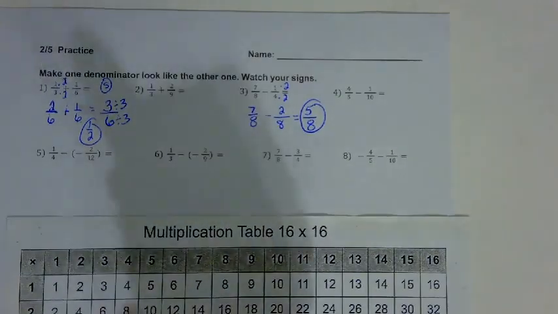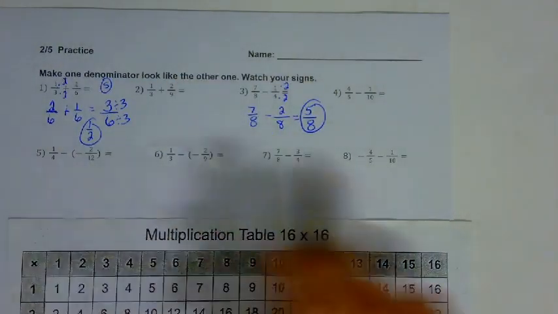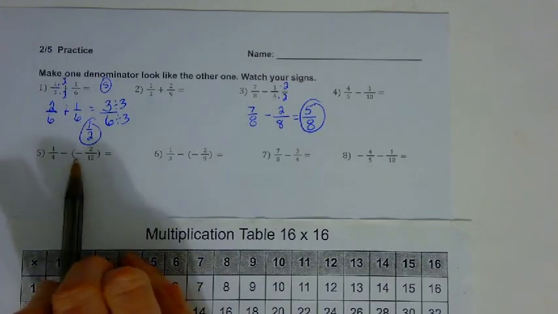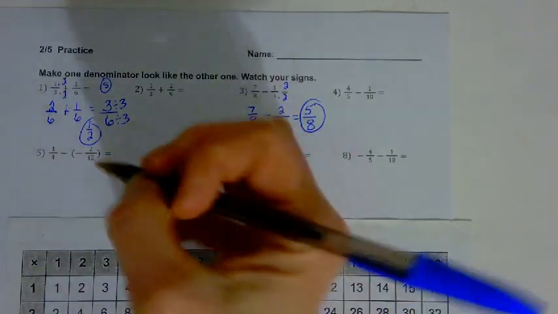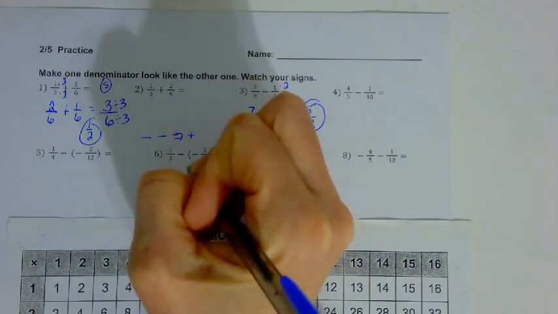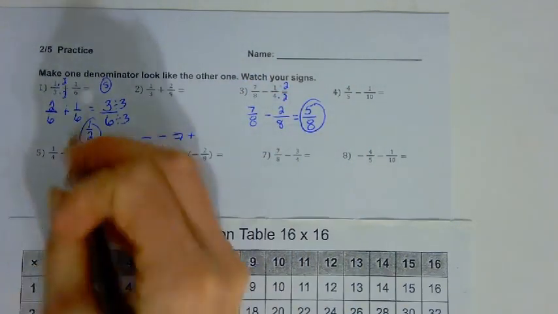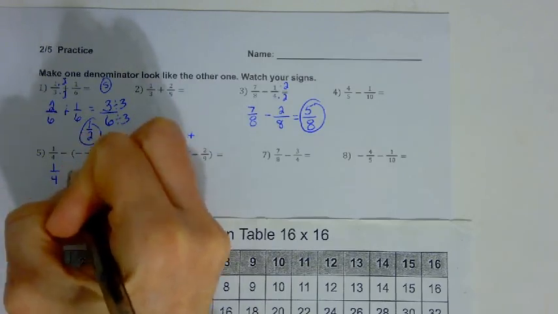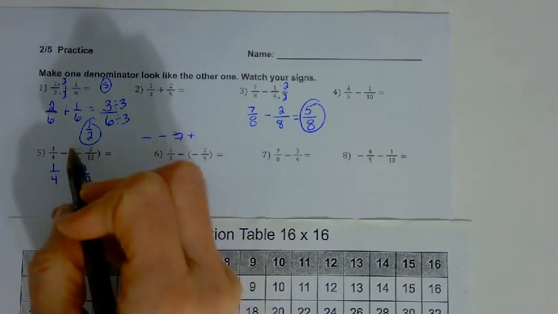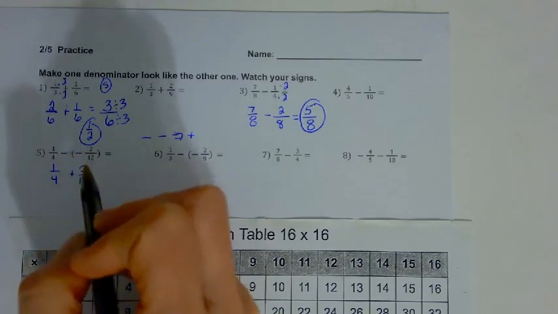Okay, hopefully you paused and you tried those. Now I'm going to do some of these. So number 5, notice we have a double sign, and when we have a negative, remember negative negative becomes a positive. So I'm going to change this to 1/4 plus 2/12. So this minus becomes a big giant plus.